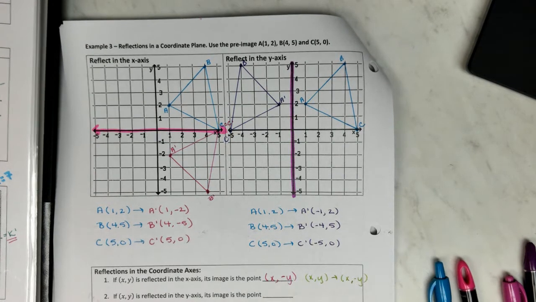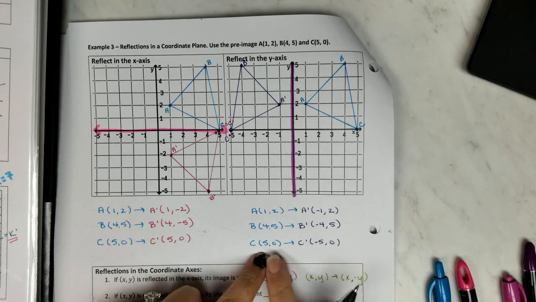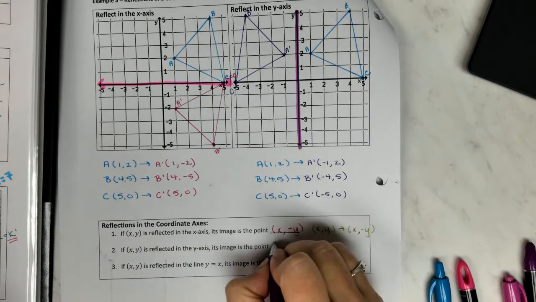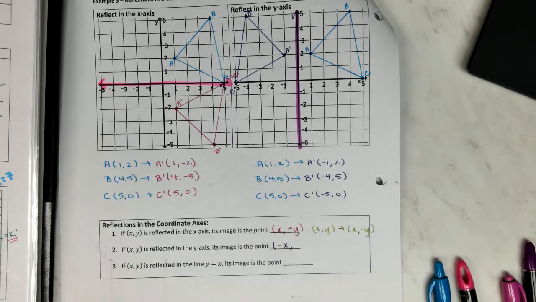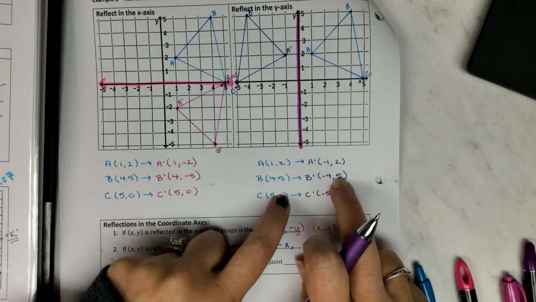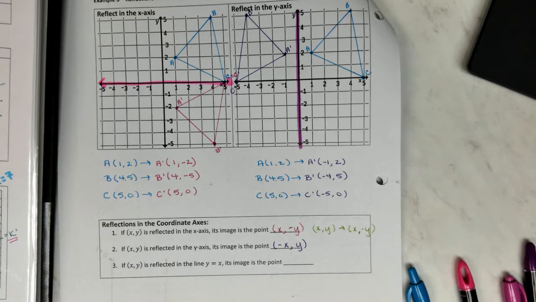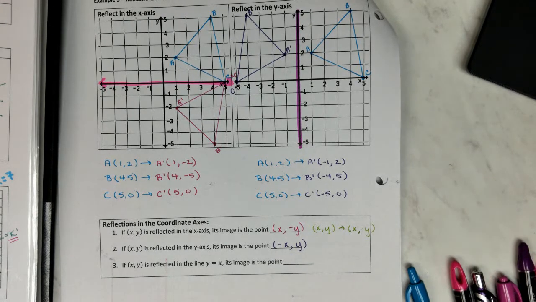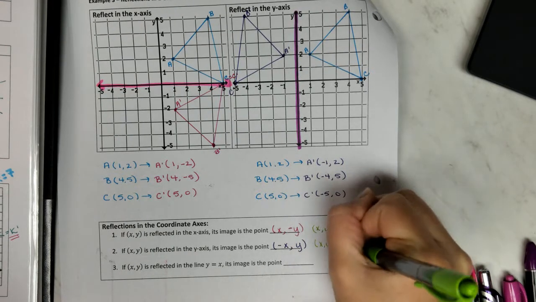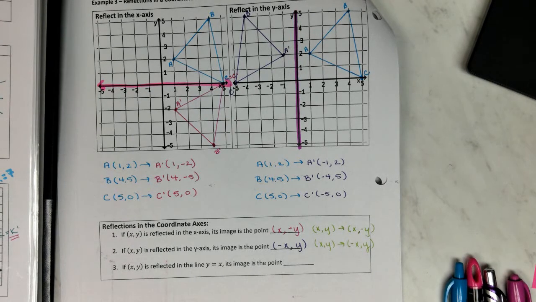So what is changing this time? X went from 1 to negative 1, 4 to negative 4, 5 to negative 5. So X is becoming opposite this time. So negative X, comma, what's happening with the Y's? Y is 2 goes to 2, 5 goes to 5, 0 goes to 0. So Y is staying the same this time. If you wanted to write it in coordinate notation, we would say that X, Y goes to negative X, comma, Y. Just like that.